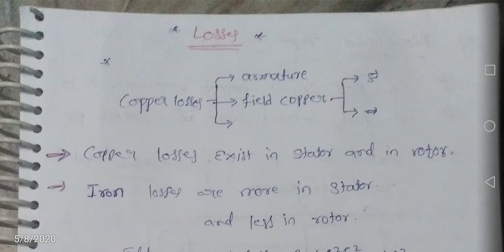In that, maximum torque Tm equal to E2 square by 2x2. Maximum torque does not depend upon the rotor resistance. And when electromagnetic torque is equal to load torque, then the machine is running at a stable condition.